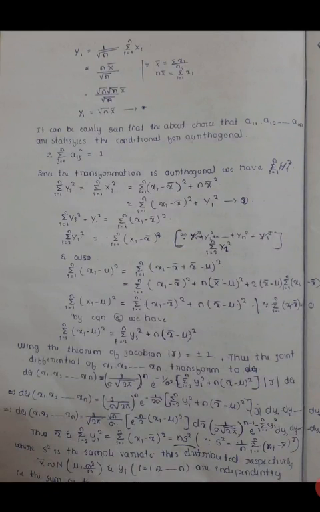That equals 1 upon root 2 pi, sigma square root of n by sigma, into e raised to minus n by 2 sigma square (x bar minus mu) whole square d x bar, into 1 upon sigma root 2 pi raised to n minus 1, e raised to minus 1 upon 2 sigma square summation i equals 2 to n yi square dy2 so on dyn.